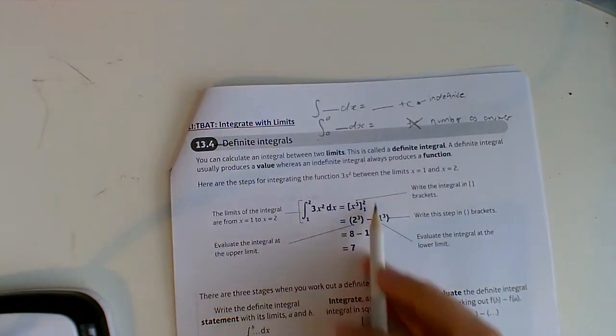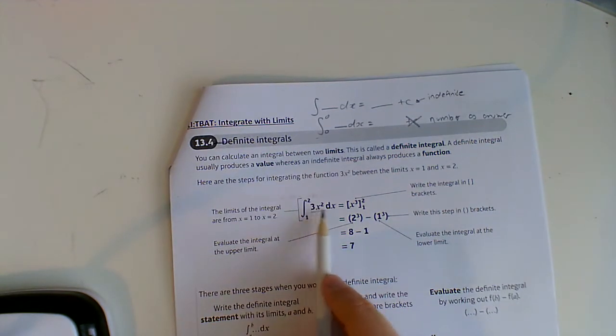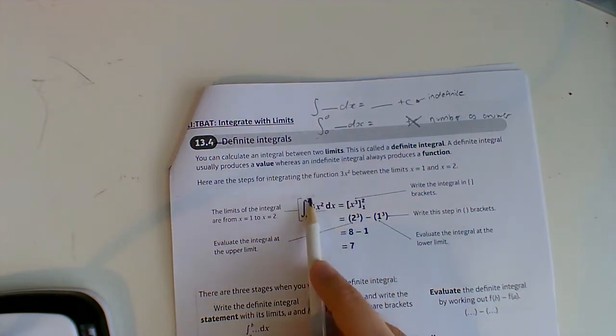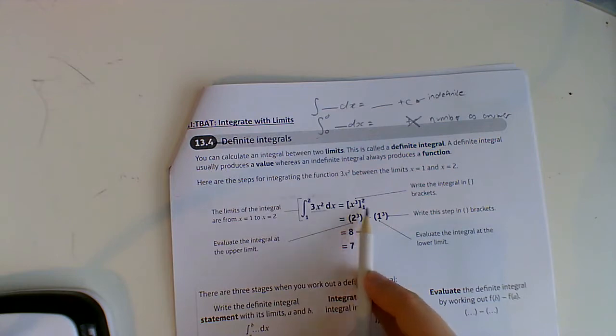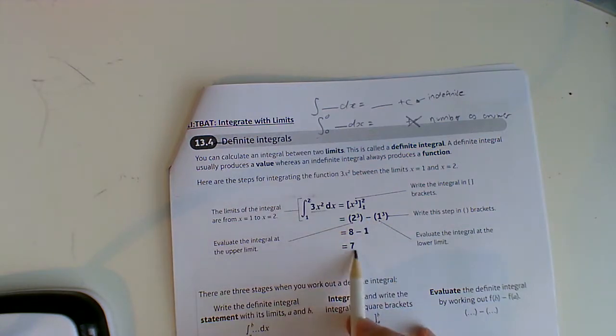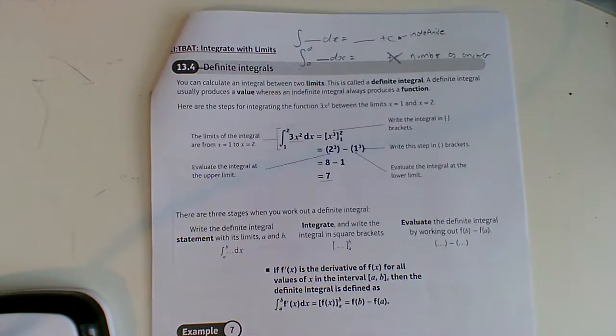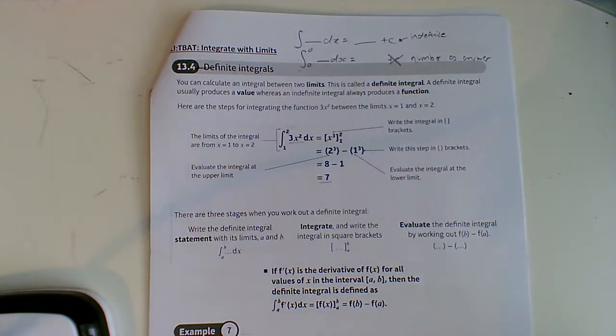Okay, so it's gone through an example there, integrated 3x squared to get x cubed, increase the power by 1 divided by the new power. The 2 and the 1 are there and there, subbed in 2, subbed in 1, take away your answer, and that's what they're left with there. Okay, so the process for this is you integrate, sub in your numbers, take away, that's your answer. Integrate, sub in, and subtract.